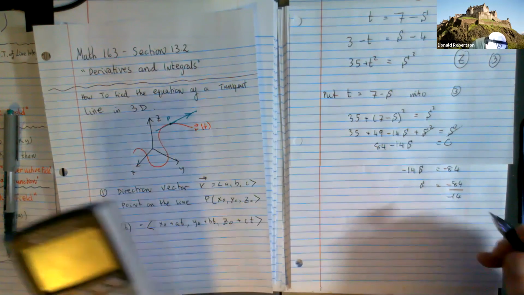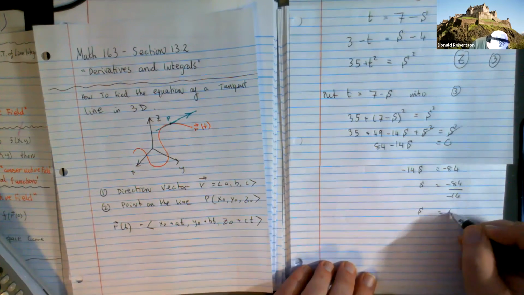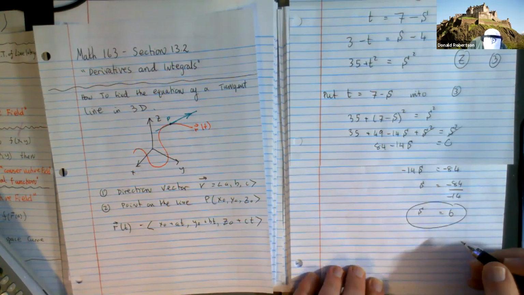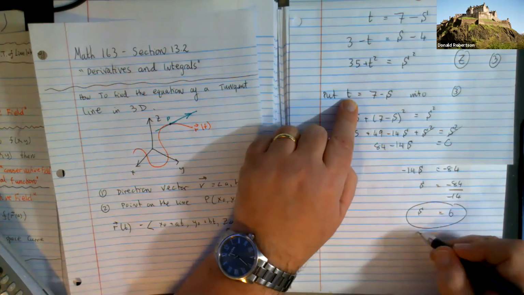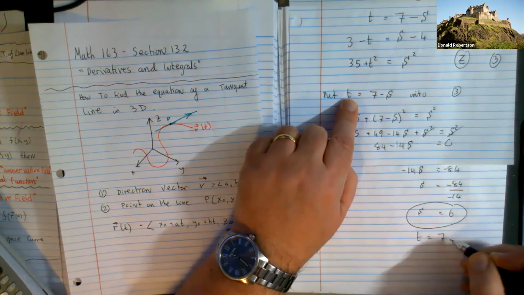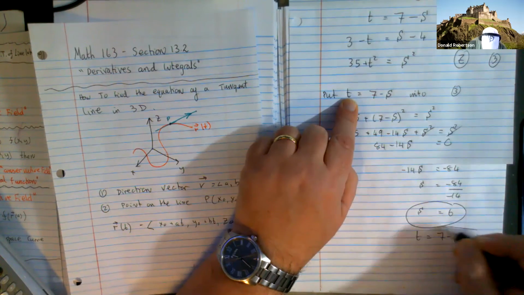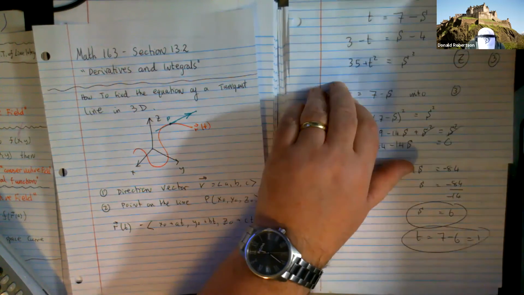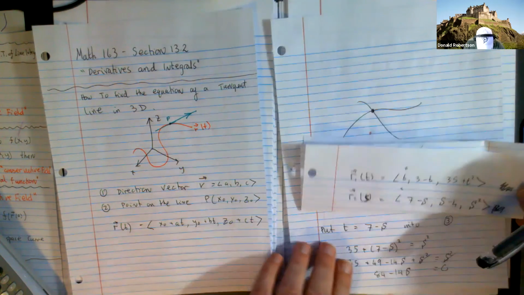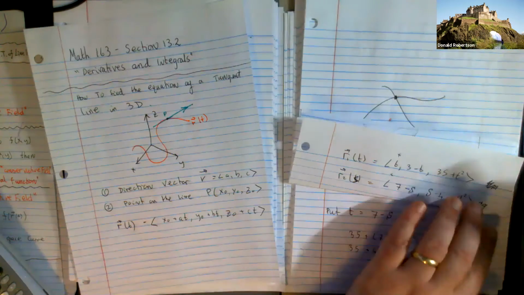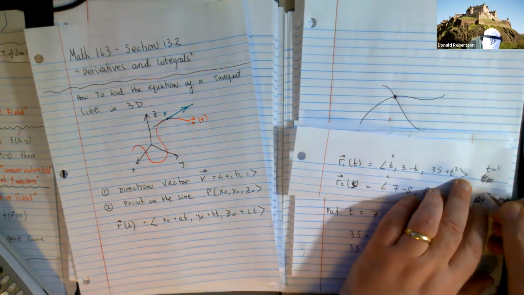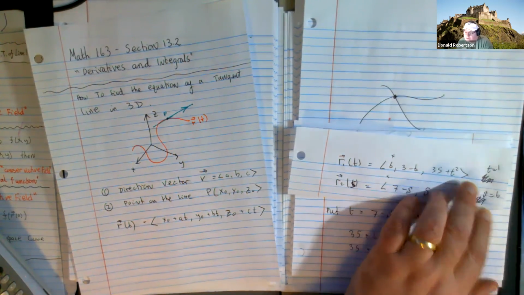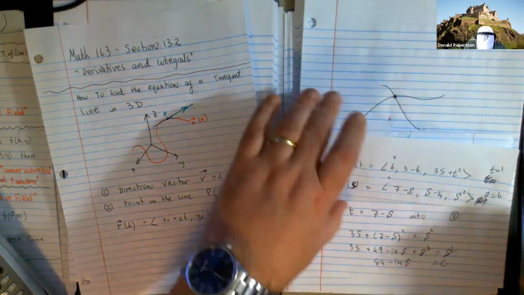And it does. Now, if I know s is 6, if I go up here, then I know t is 7 take away s, so t is 1. So how do I find the point? Well, if I return back to these guys here, t equals 1 and s equals 6. And we have got what we needed.